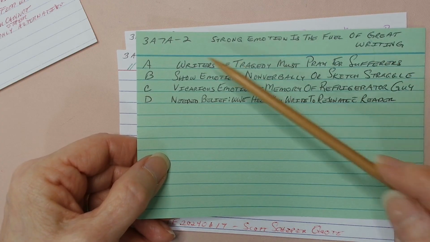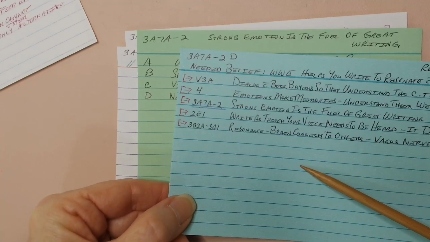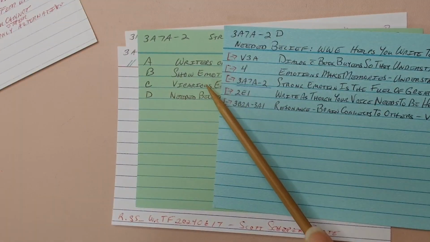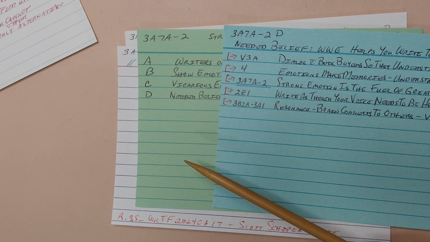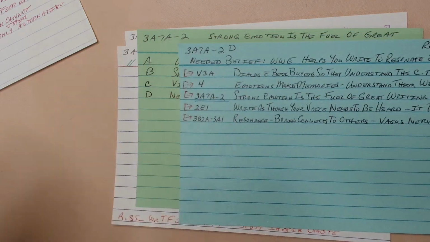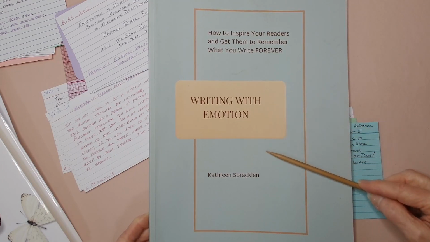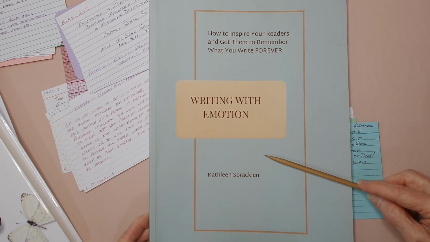And so this whole card, this whole collection of thoughts, together with this whole collection of thoughts, reflects what I want the readers of my book to understand and to believe so that they'll buy my book, Writing with Emotion. And here's the book that I'm talking about, in a shameless plug.